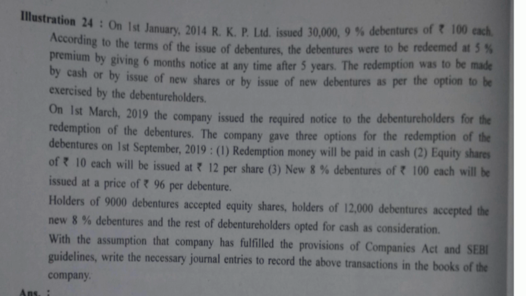See, debentures issued in 2014 were redeemable after 5 years. So on 1/3/2019, the company gave notice, and the company gave 3 options on 1/9/2019, that is after 6 months. Yes, 6 months prior notice was to be given.